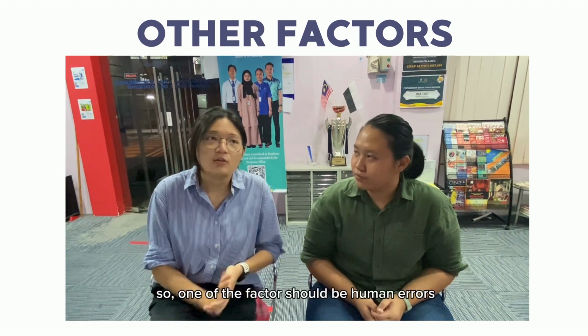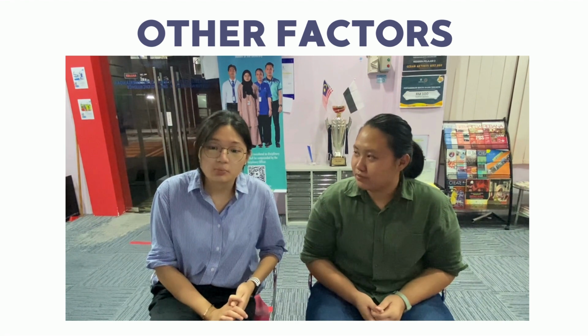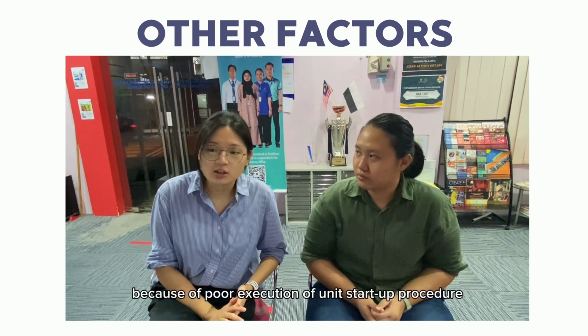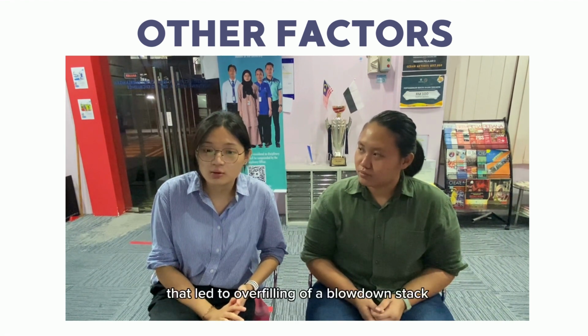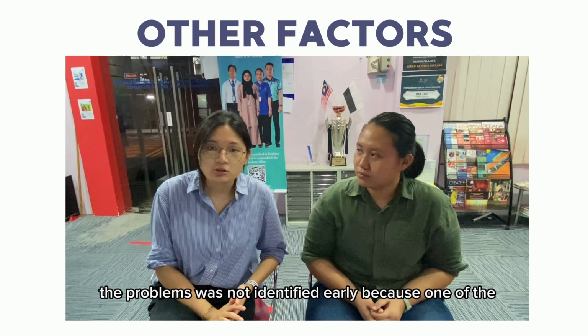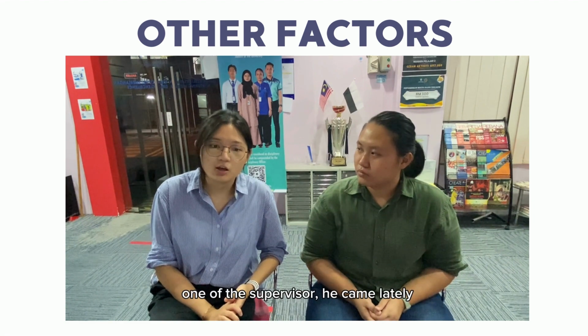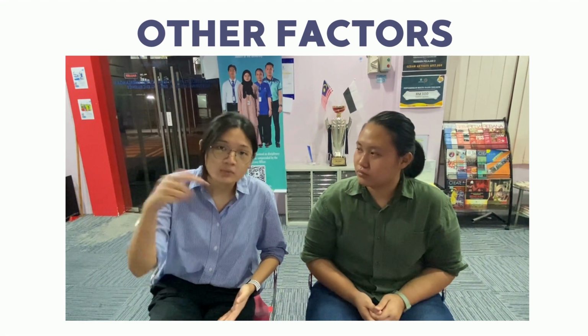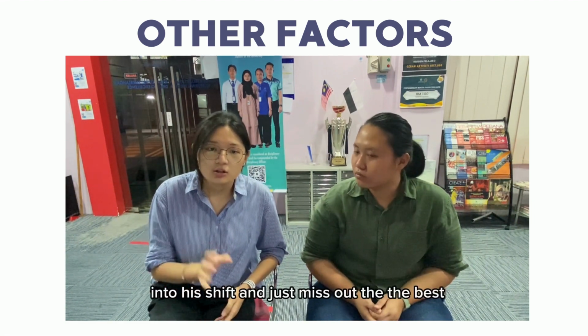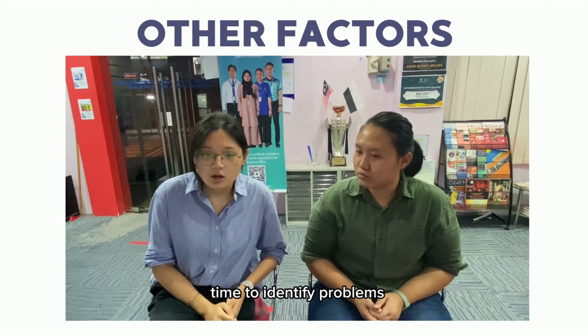One of the factors is human error, because of poor execution of the unique startup procedure, which led to overfilling of a blowdown stack with liquid raffinate. And the problem was not identified early because one of the supervisors came late into his shift and missed the best time to identify the problem.